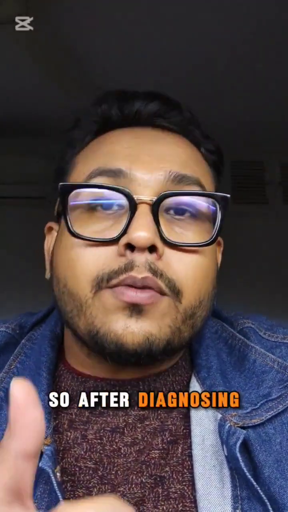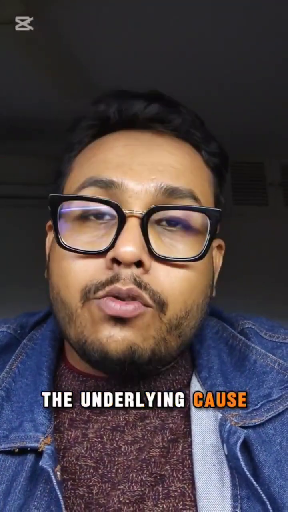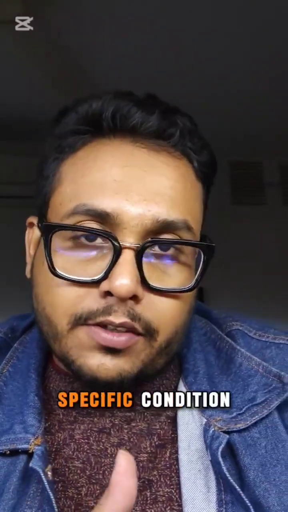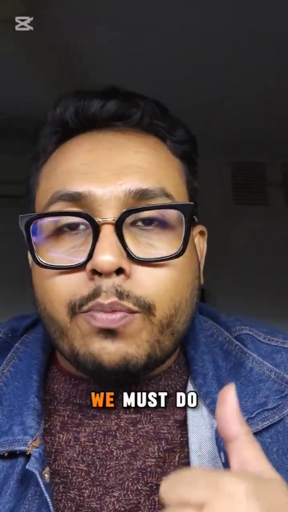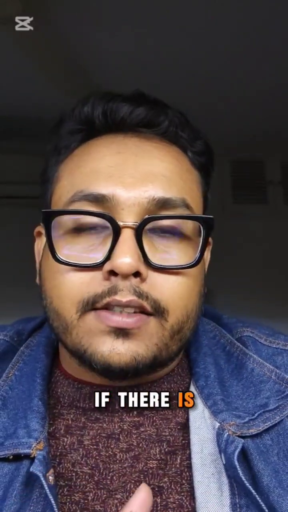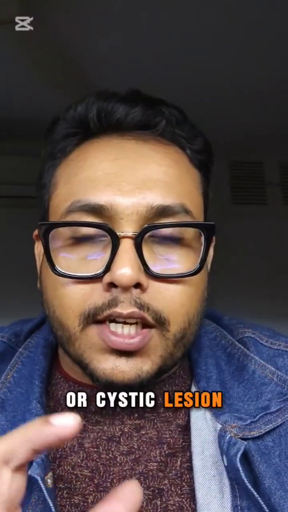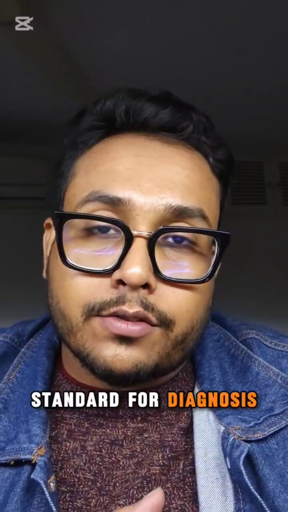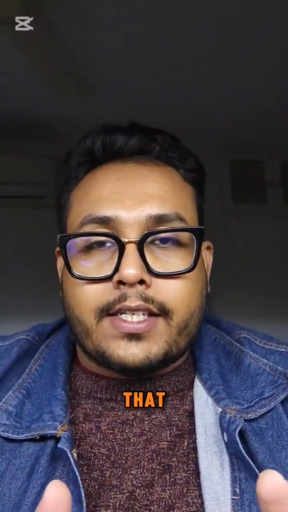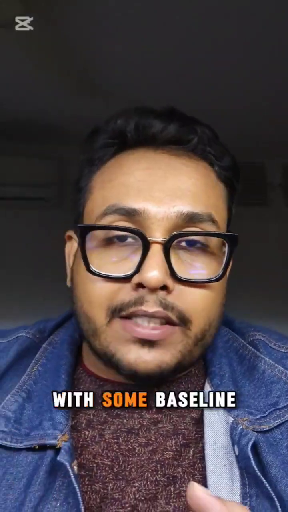After diagnosing bronchiectasis, you must find the underlying cause. We all know the investigations regarding this specific condition. How should we proceed? First, confirmation of the diagnosis of bronchiectasis. We must do a chest X-ray first. If there are cystic lesions involving both sides, then we must go for HRCT. High resolution CT scan is the gold standard for diagnosis of bronchiectasis. After that, we should do some baseline investigations like CBC, ESR, SGPT, serum creatinine, because this will help us give the treatment.